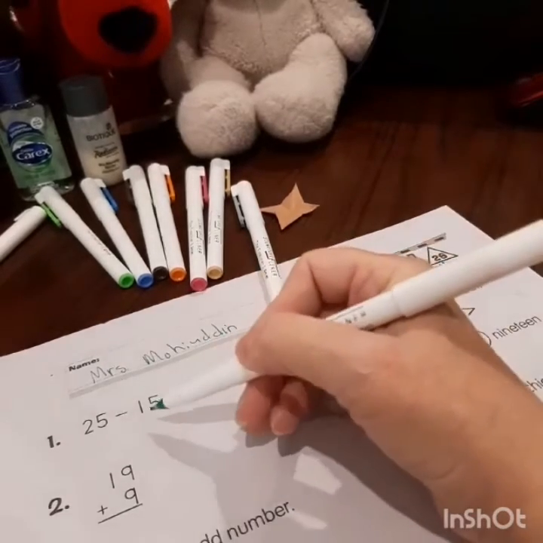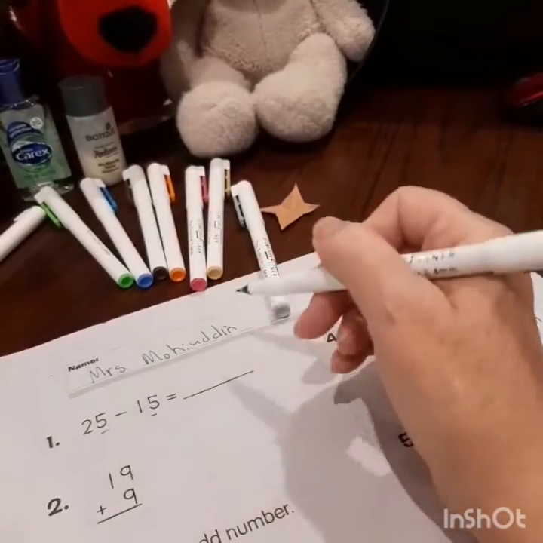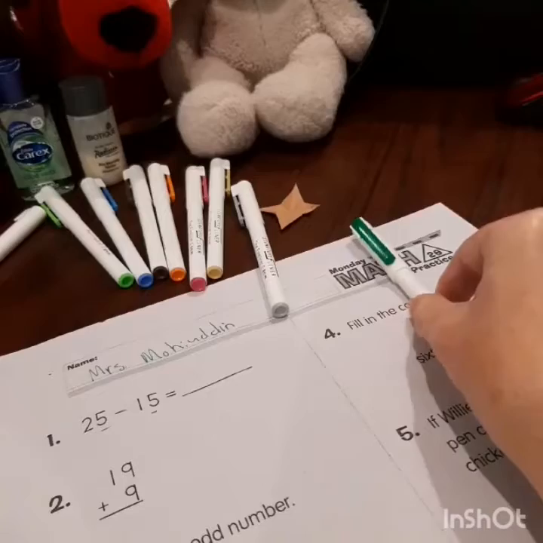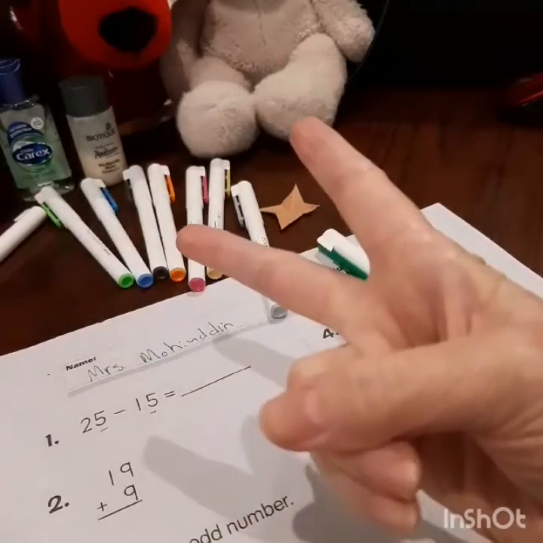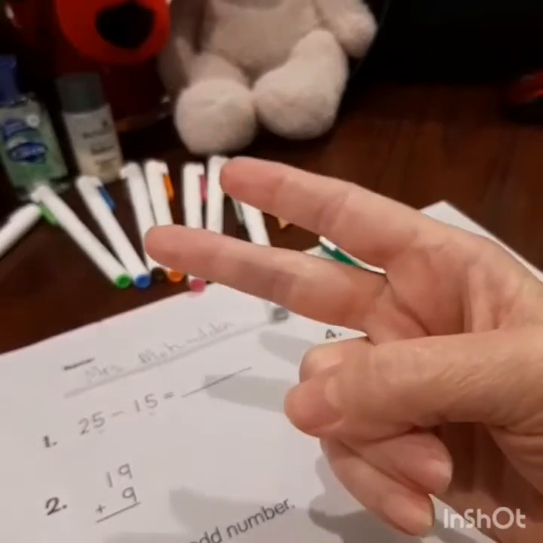You can count up from 15 to 25 because they both end in 5. That'll be easy. You go 15, 20, 25. So that's 10. Each one counts as 5, so that's going to be 10.